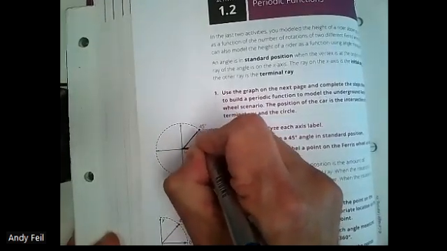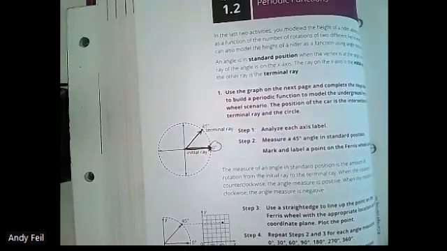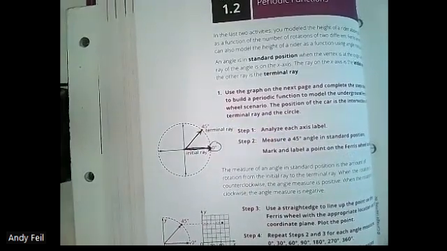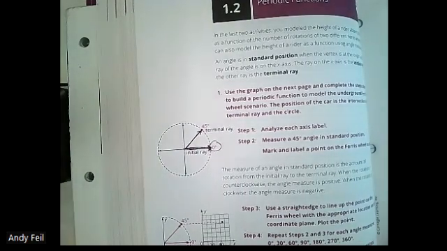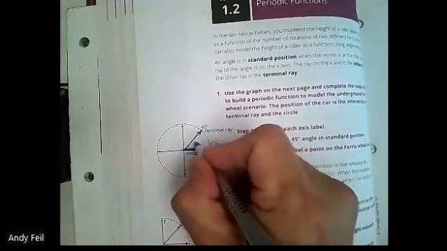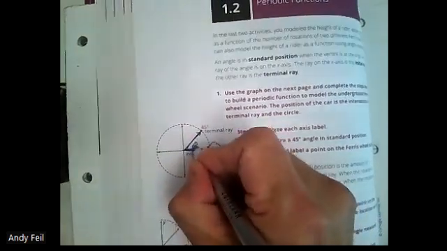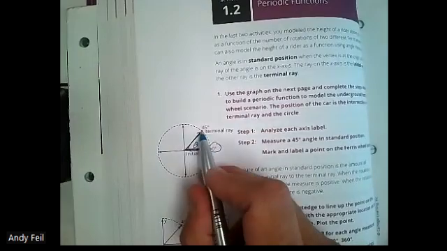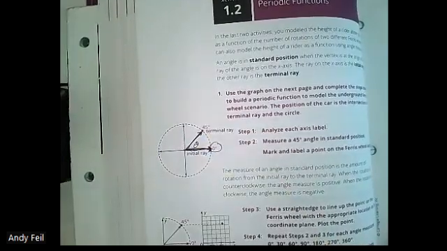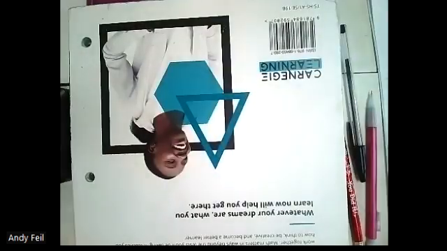This is the terminal ray. What does terminal mean? That's where something does what? It ends. Like when you're on a flight and you're flying in the airplane, you land at the airport, you then go to the terminal. That's where your flight ends. The terminal ray is where the angle stops. So this angle theta might have an initial ray that looks like this and a terminal ray that looks like that.